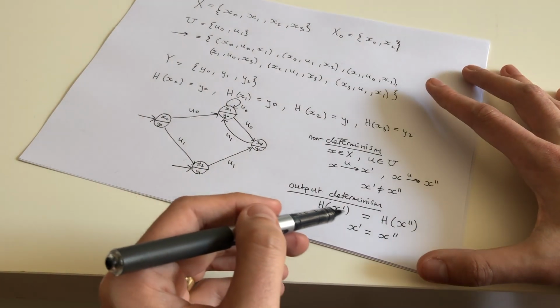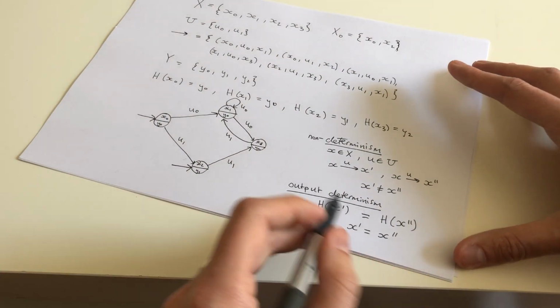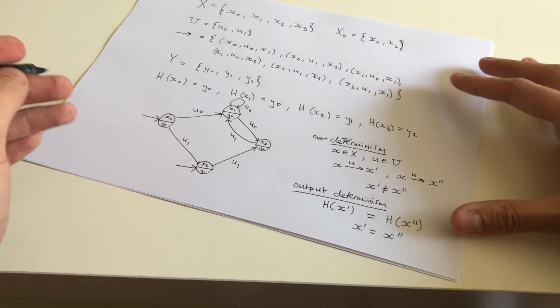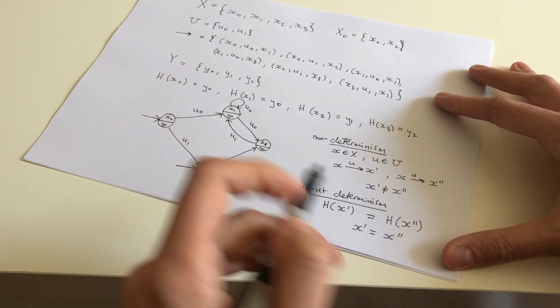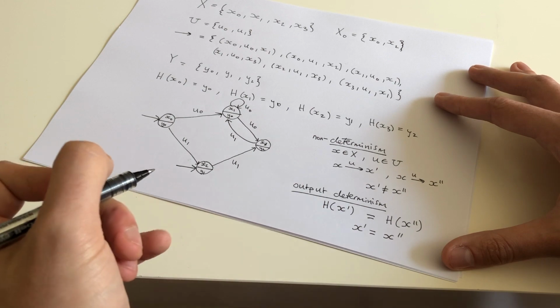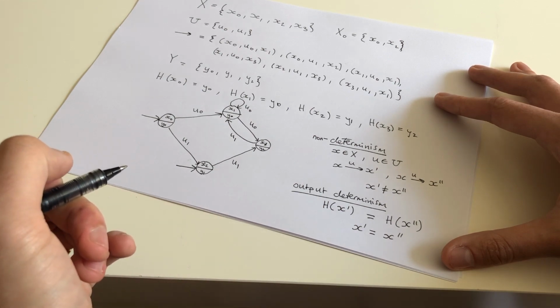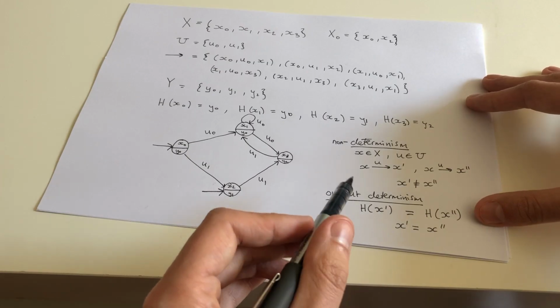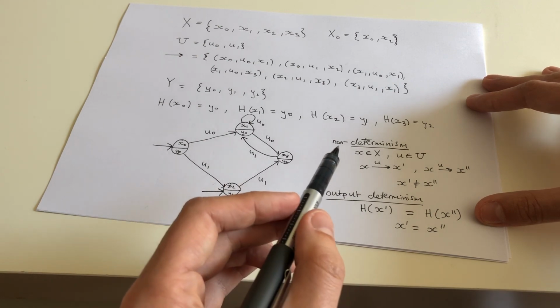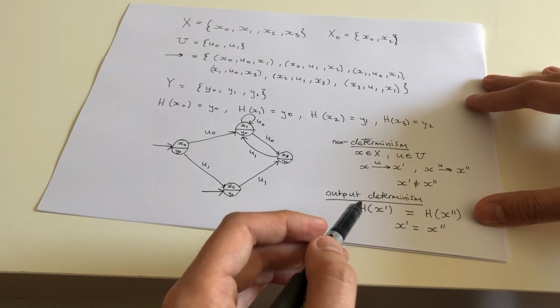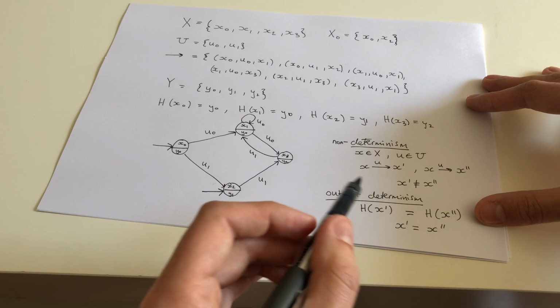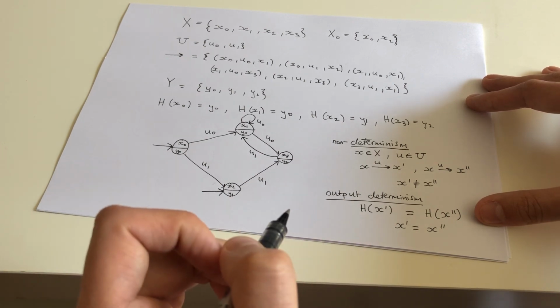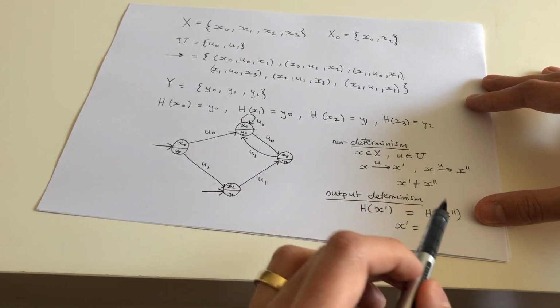So if the outputs are the same, it should be possible for us to know which states they came from. So in summary, for output determinism, different successors of states should always have different outputs. Otherwise, you have output non-determinism.